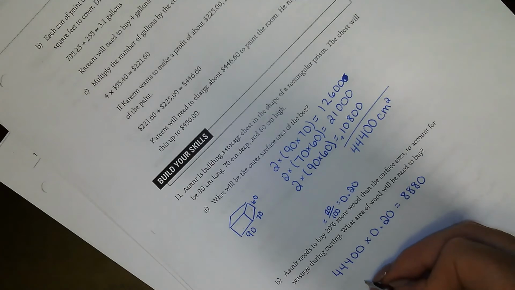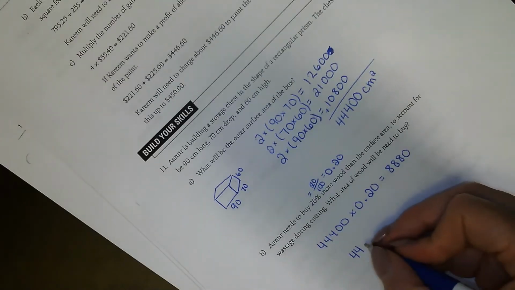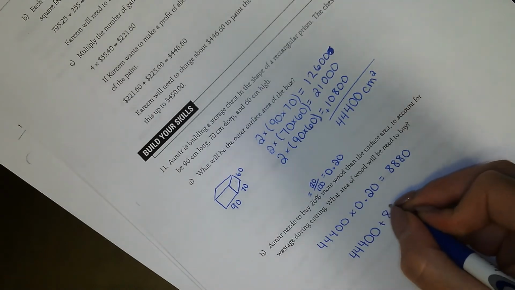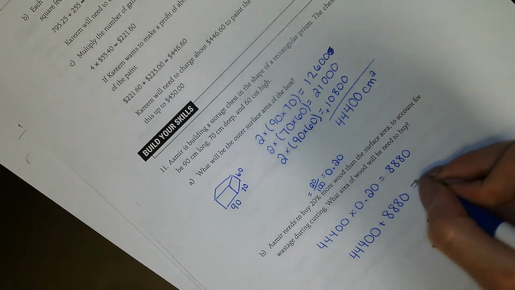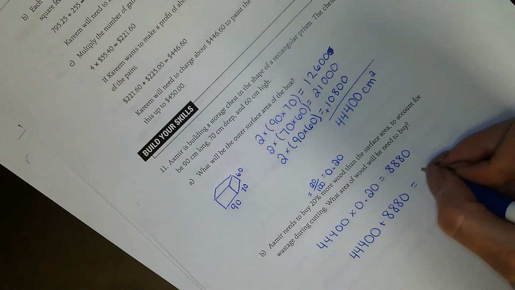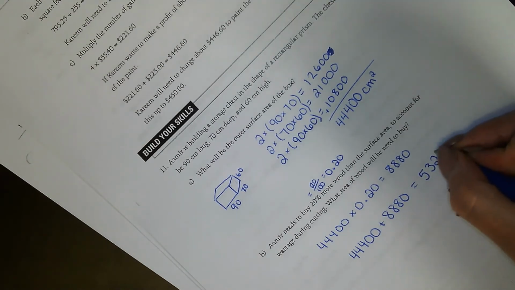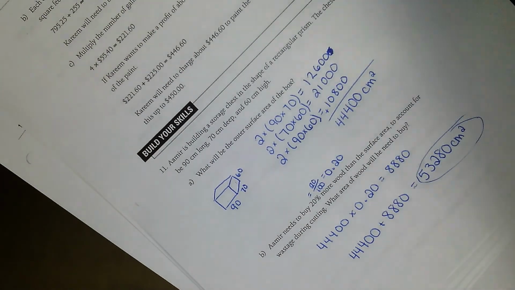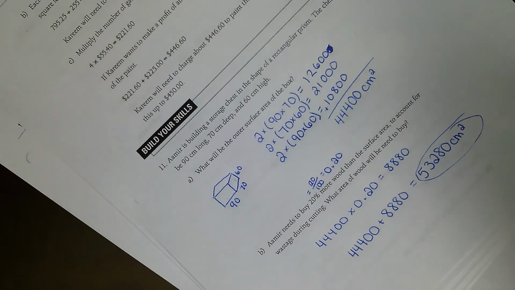But I just need to finish off my question by adding that on. And so in total, that is how many squared centimeters of wood that would be required to build this chest. In real life, we might actually change that into meters, but we won't get into that in this video here.